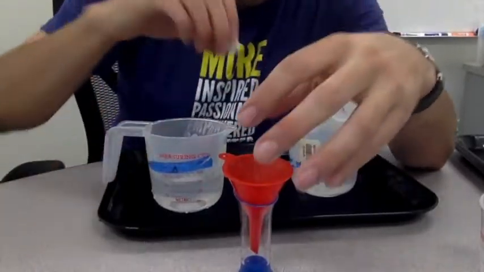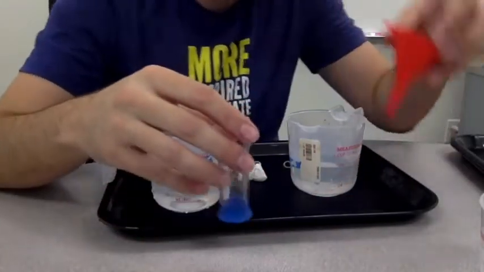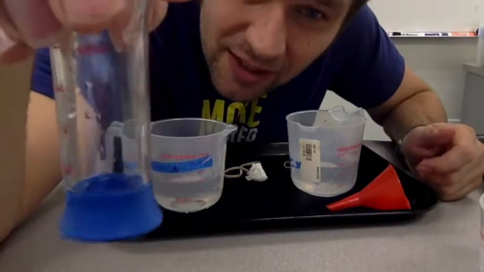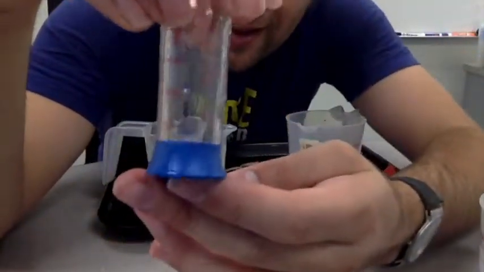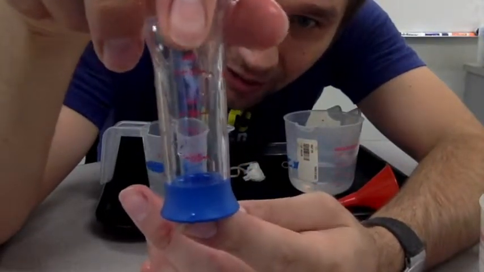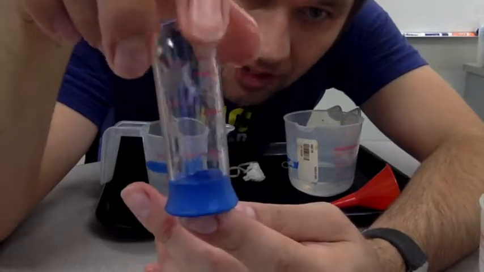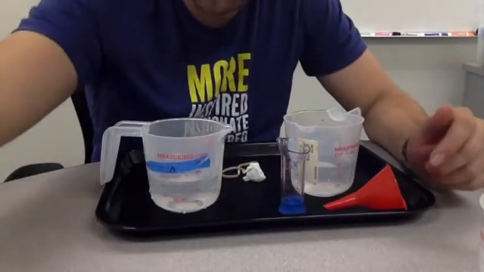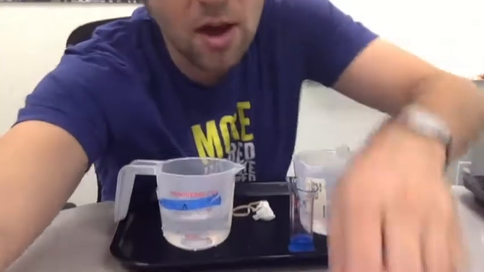Okay, I want to get all the water out of that. Oh dear. It's below the measuring line, so I'm going to estimate about 1 milliliter. I would need an even smaller graduated cylinder to get a more accurate measure, but clearly one absorbed a lot more water than the other. In fact, it looks like 7 times more water.